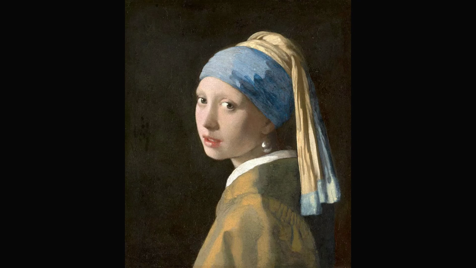The girl's body is angled slightly away, but her head turns back toward the viewer, establishing a dynamic tension between movement and stillness. This pose, combined with the direct gaze, fosters a sense of immediacy and intimacy. The composition is further unified by the subtle diagonal created by the line of her shoulder and the tilt of her head, guiding the viewer's eye upward toward her face and the luminous pearl earring.